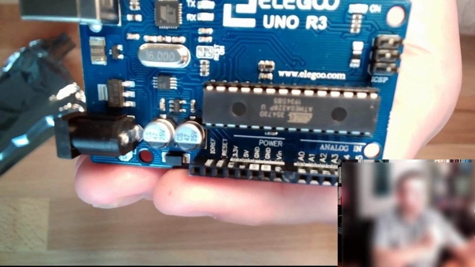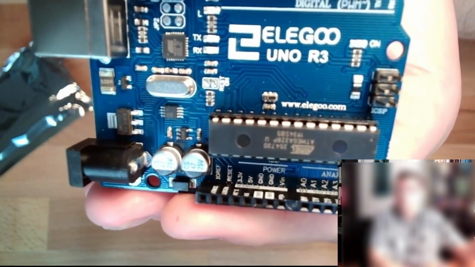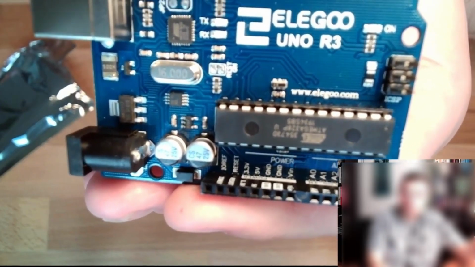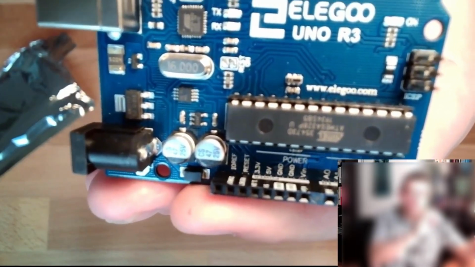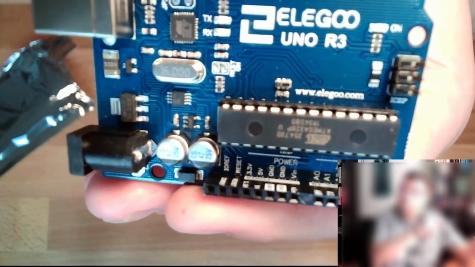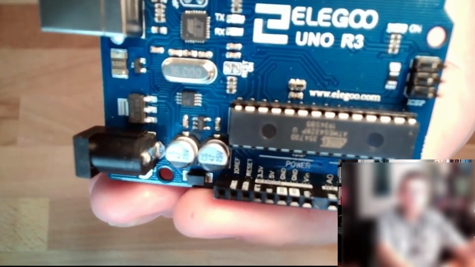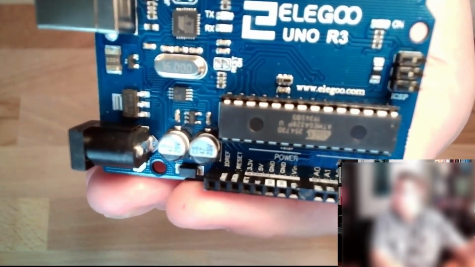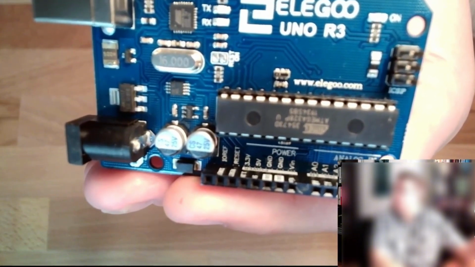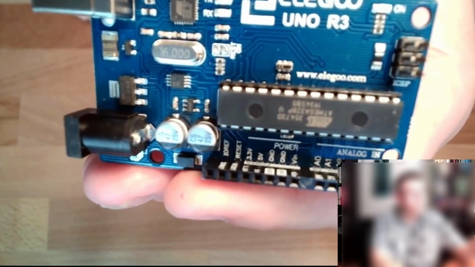And then there is also a reset pin. The reset pin can be used to reset the whole controller. If you make a connection between ground, 0 volt, and reset, then this controller is permanently set to reset. Only if this connection is removed will the program on the controller run.